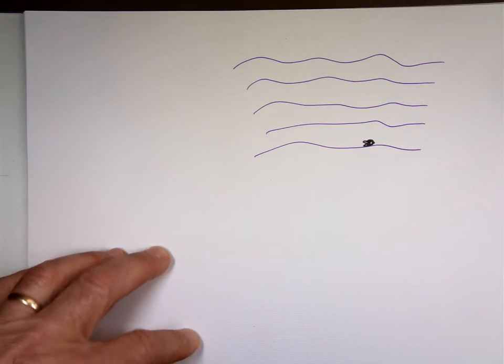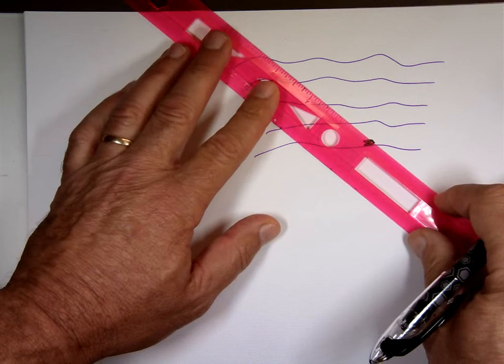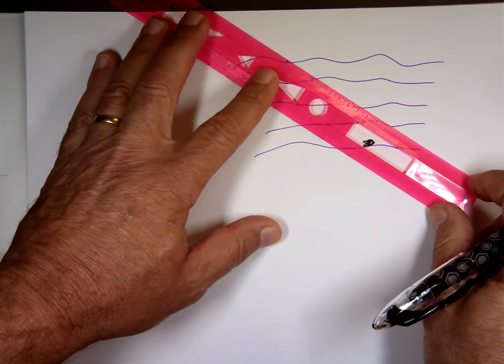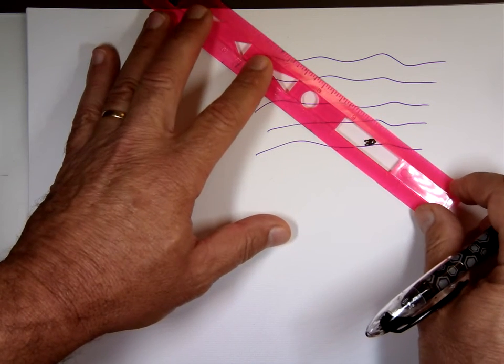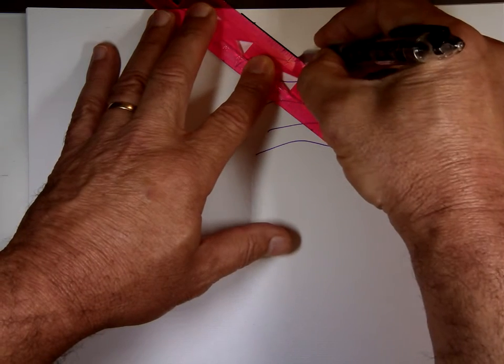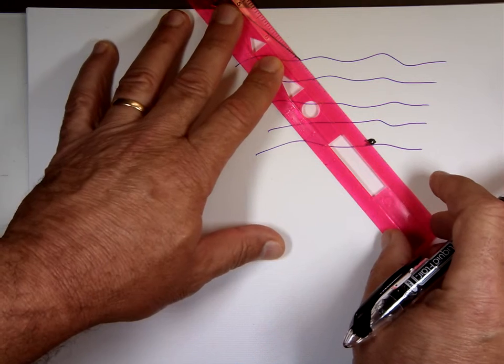So when your eyes look at them, this is what happens. The beam comes in like this, hits the water and deflects or refracts. It goes this way.